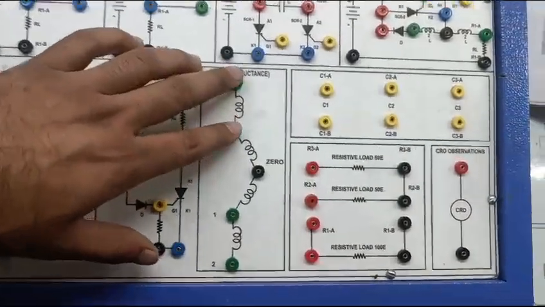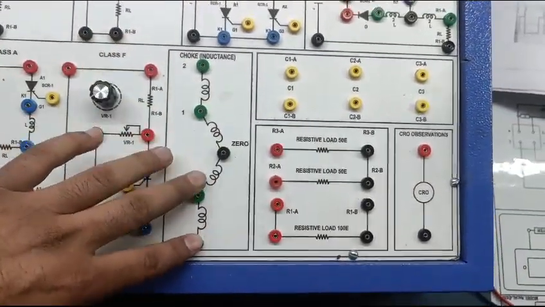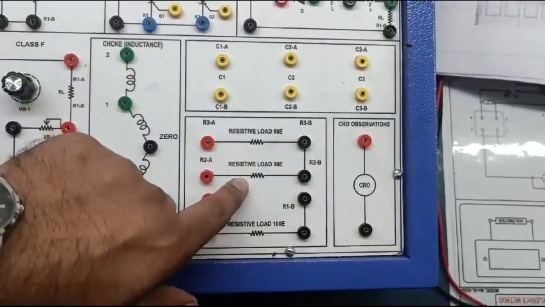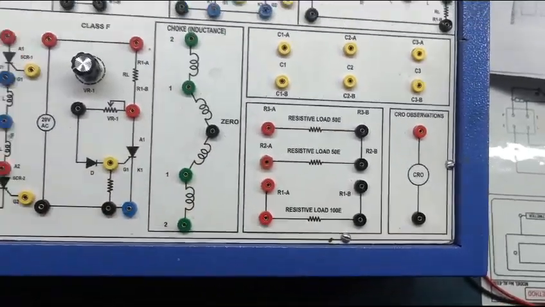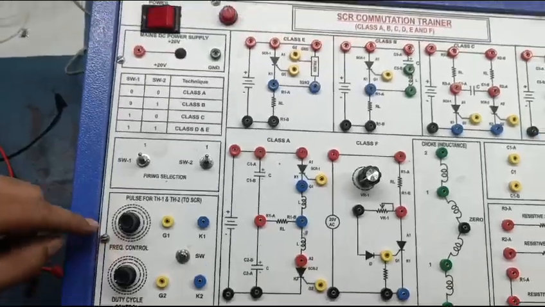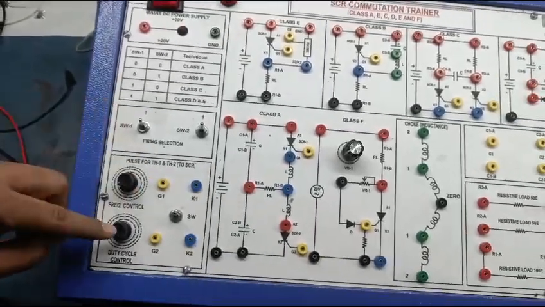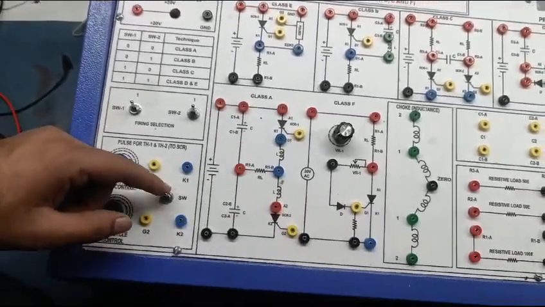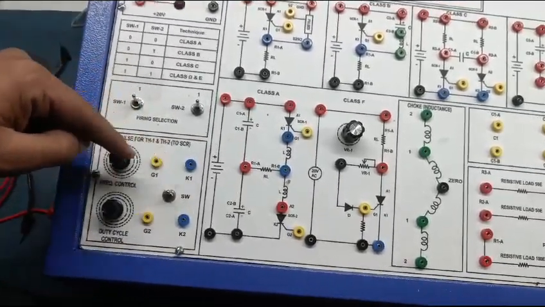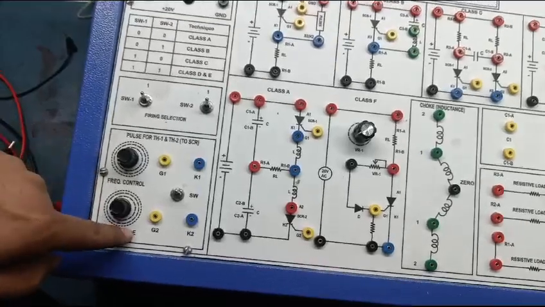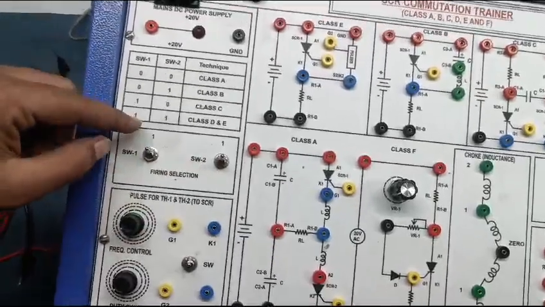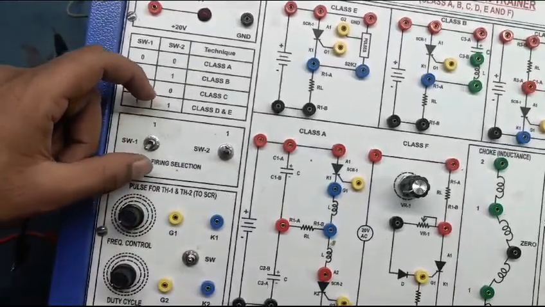And there is your inductive load, a capacitor bank, and a resistive load, and there are two variable potentiometers. The first one is your frequency control, and the second is your duty cycle control. And there is a selectable switch for your frequency control and duty cycle control. And there is a firing selection mode, and on the lower side there is a 0 position, on the upper side there is a 1 position.